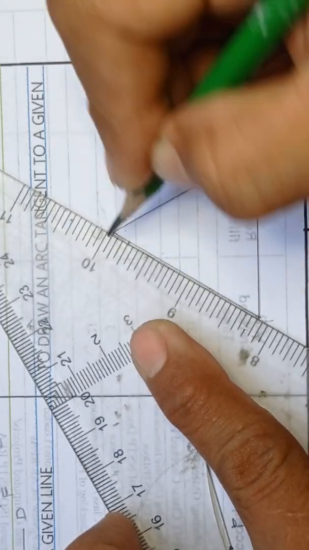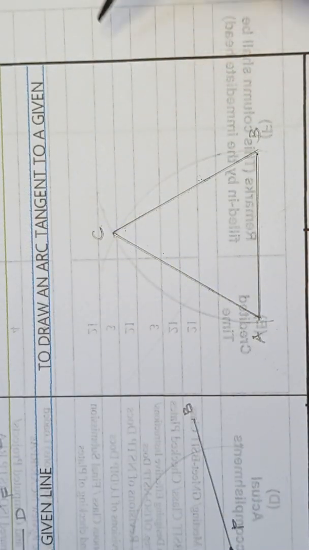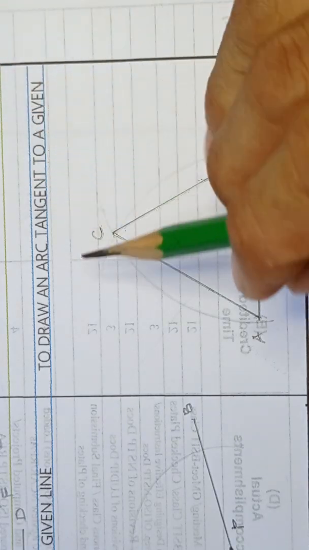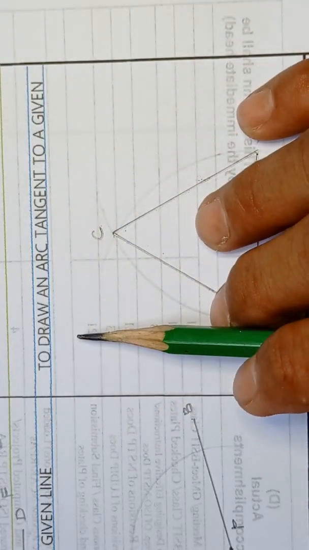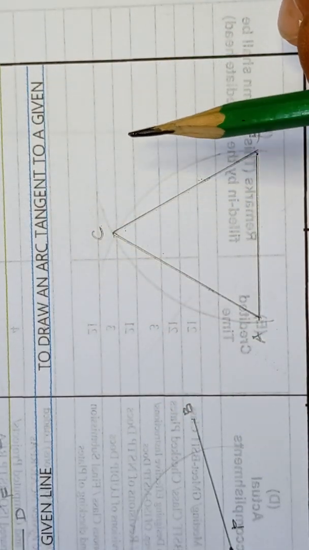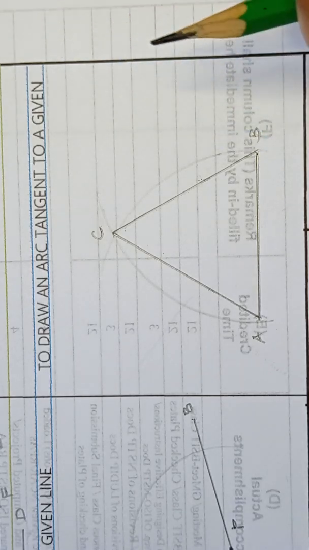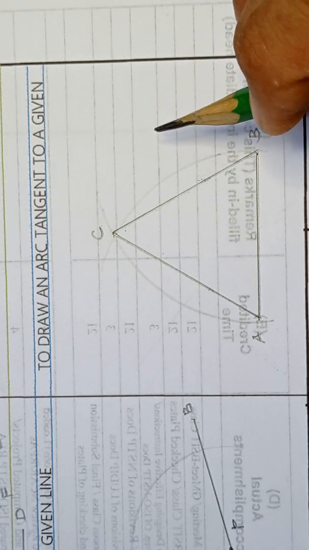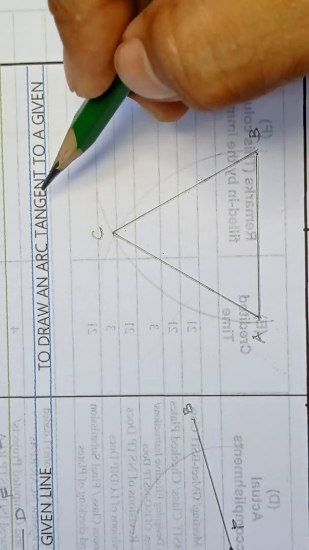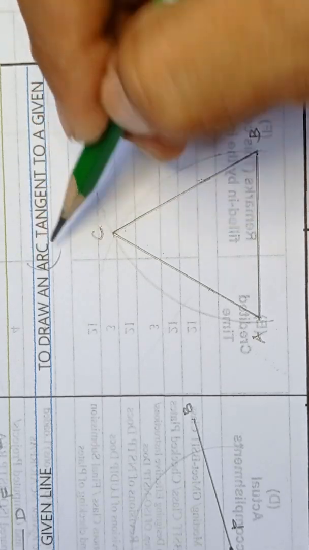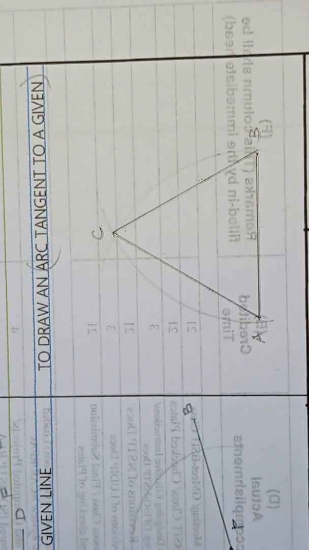Okay, so that is the solution for problem number 6. And ignore the other problem. The problem is to draw an equilateral triangle with a given side AB. So, remove this. Okay? So, that is already the solution for your plate number 6.